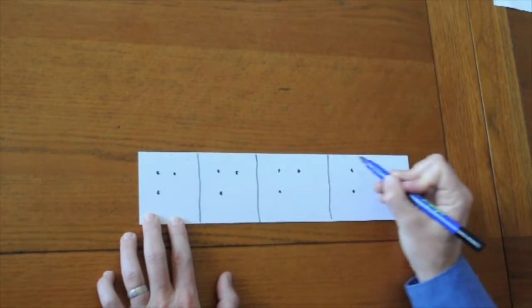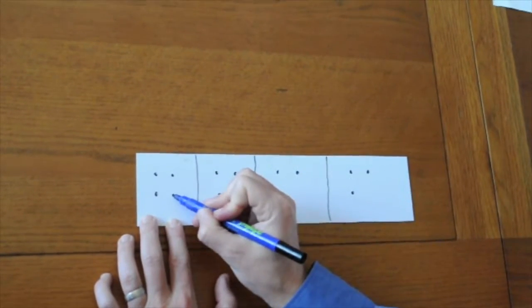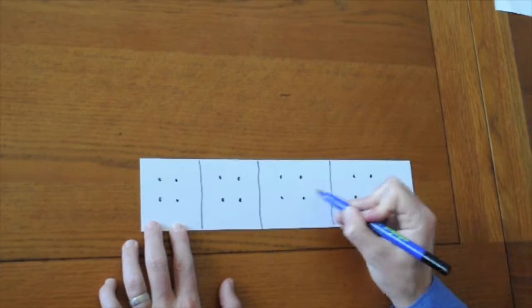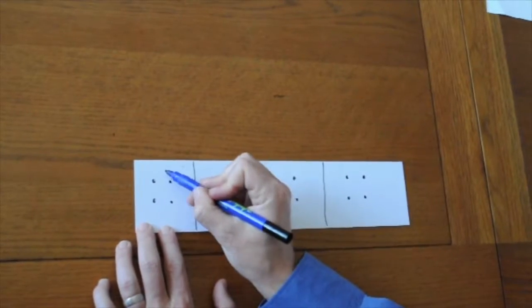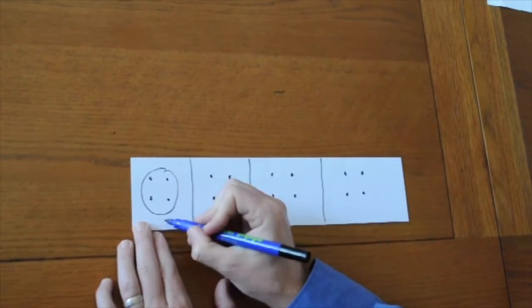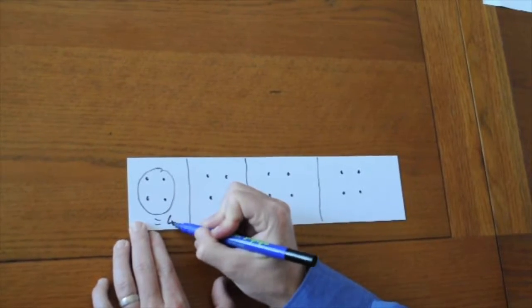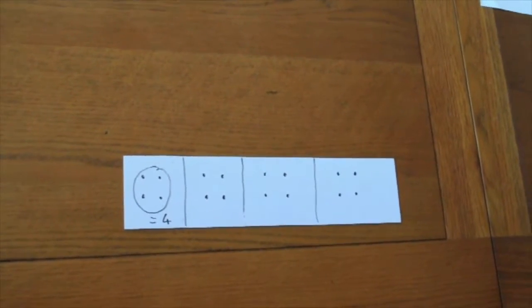As you can see, this is a nice visual representation for the pupils. 16 divided by 4 equals 4. Therefore, 1/4 of 16 is 4.